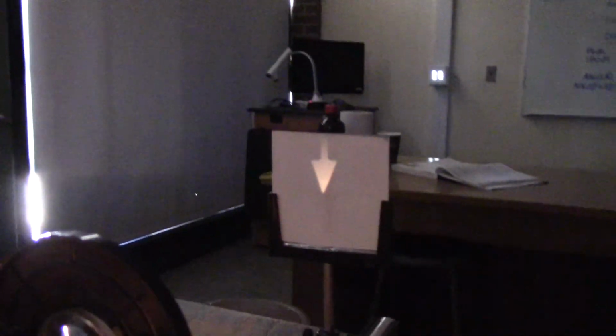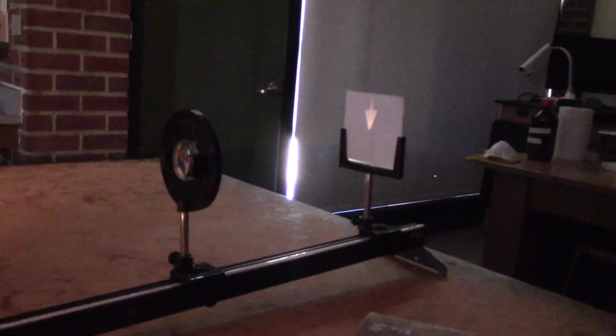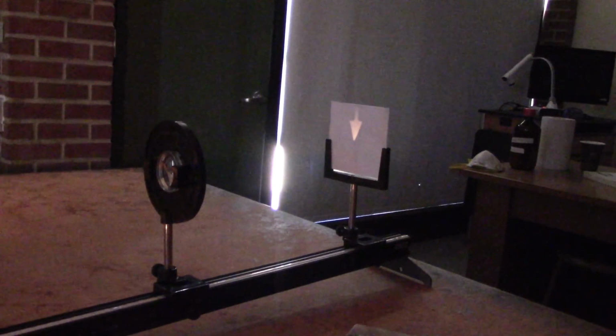The image is pretty large. All I can see is just that tip of the arrow, but that's fine because the tip of the arrow, I can get the image height, and I can get the DI from between the lens and that location.